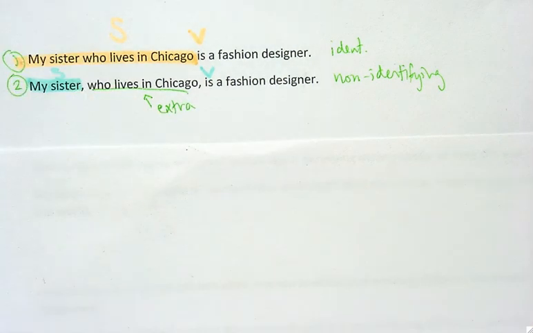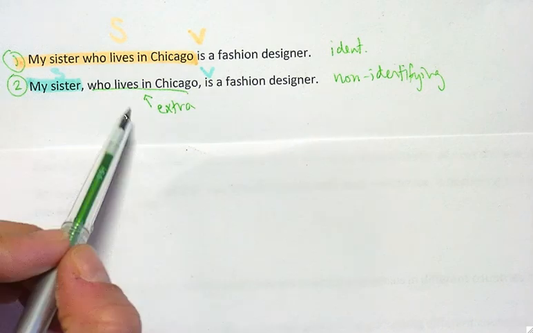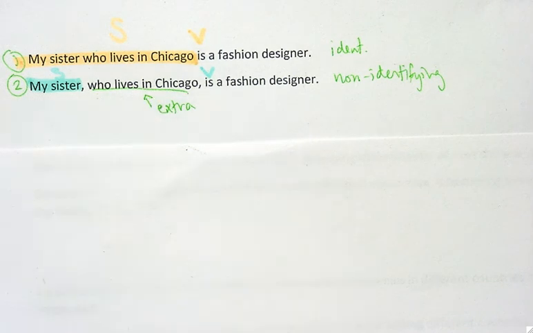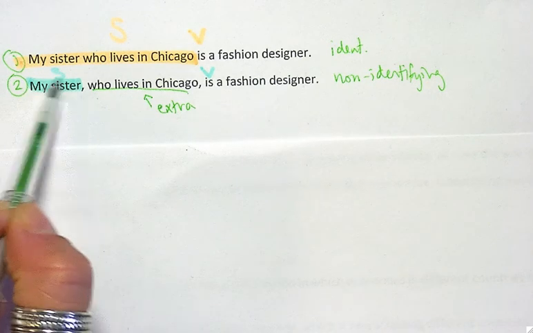How do you know if you need commas or not? Well, you don't. You have to make a decision as a writer if this adjective clause is necessary for your reader to understand which sister, or if you're just adding in some extra commentary, some extra information about something that we can already identify or find.